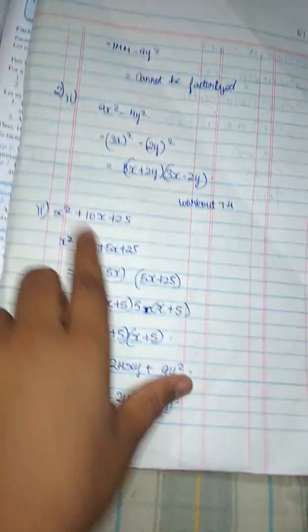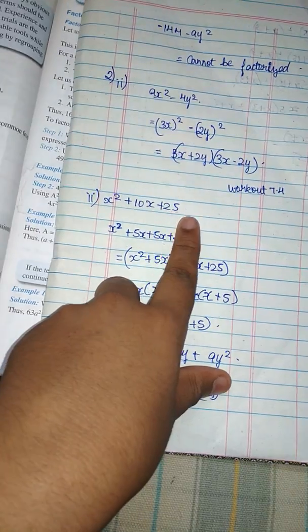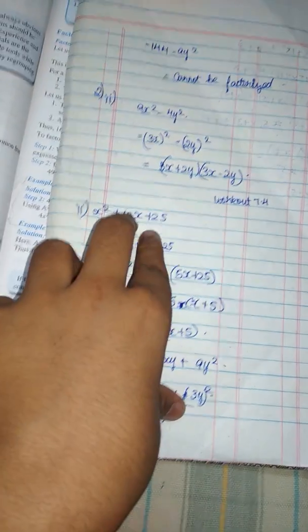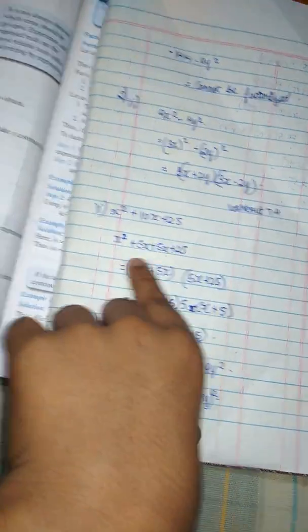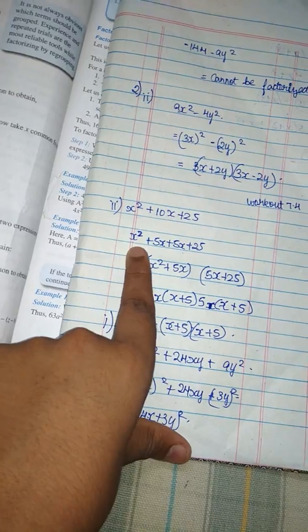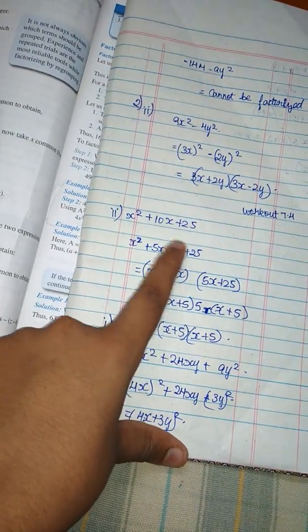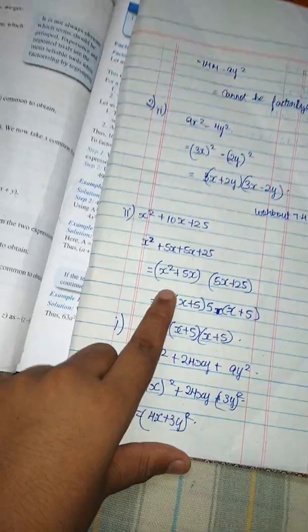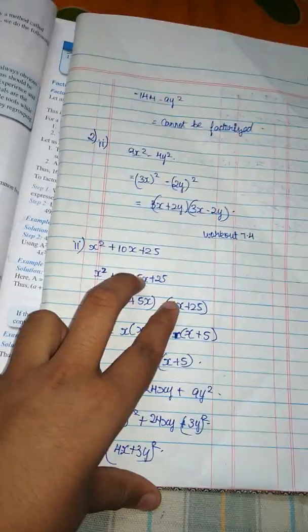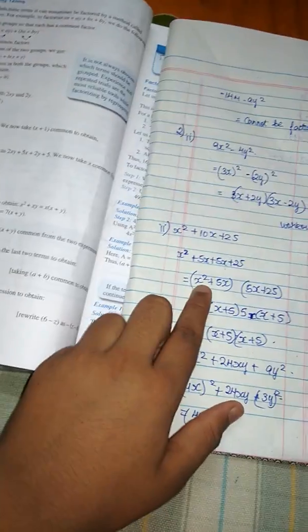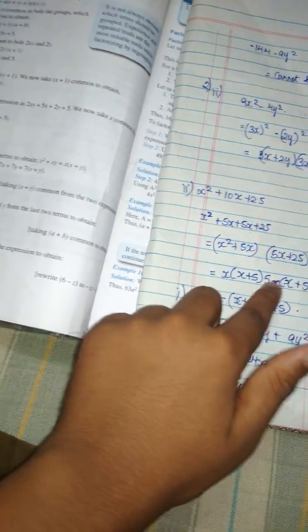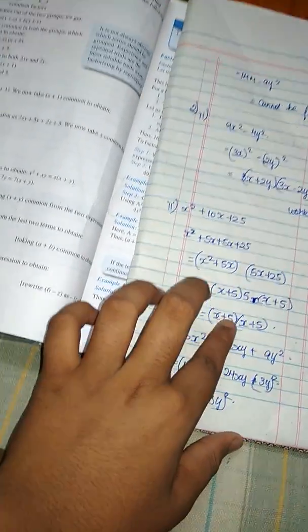And in exercise 7.4, second sum, x square plus 10x plus 25. You need to split the second term 10x, because it should be equally distributed to both. You can substitute 10x as 5x plus 5x, which is equal to 10x, so x square plus 5x plus 5x plus 25. You need to group the first two and second two, x square plus 5x and 5x plus 25. Take the common factors out, x into x plus 5 and 5 into x plus 5. As x plus 5 is common for both, you need to take this out, and x plus 5 whole square. This is how to solve this.